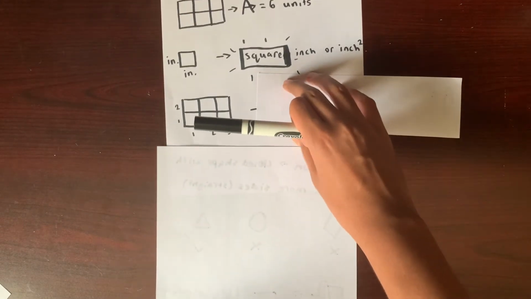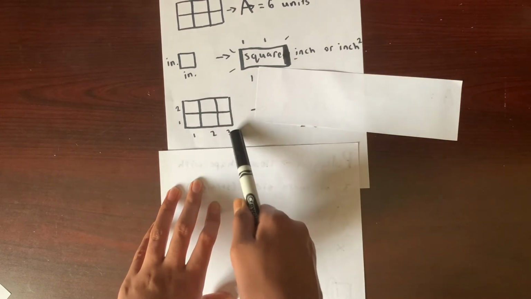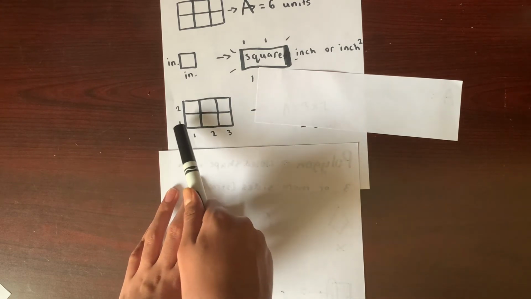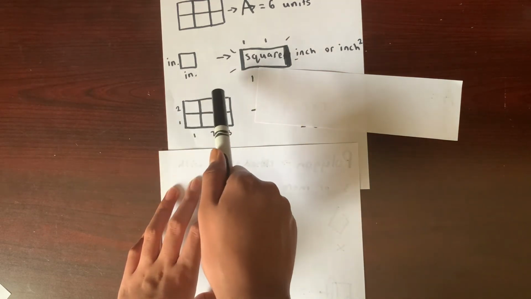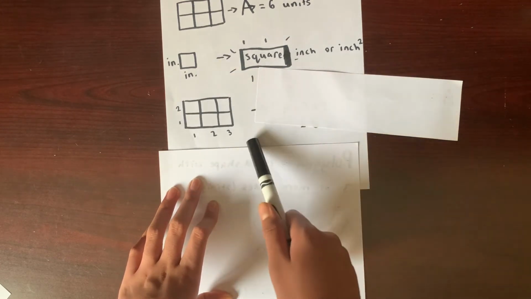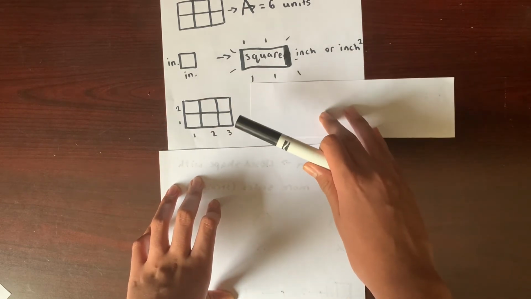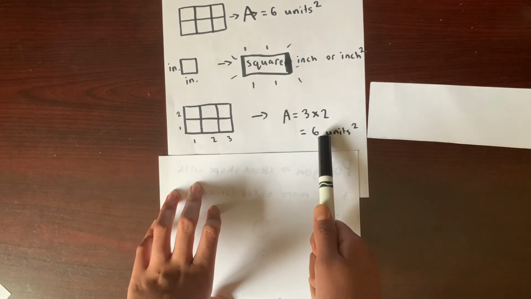So let's look at another way we can calculate area. So here I've numbered the sides on the rectangle. 1, 2, 3 for this side, and 1, 2 for this side. So you can think of it as having 2 groups of 3 squares, or 3 groups of 2 squares. So that would be 3 times 2, or 2 times 3. Either way, we get the same answer, which is, like we saw before, 6 units squared.